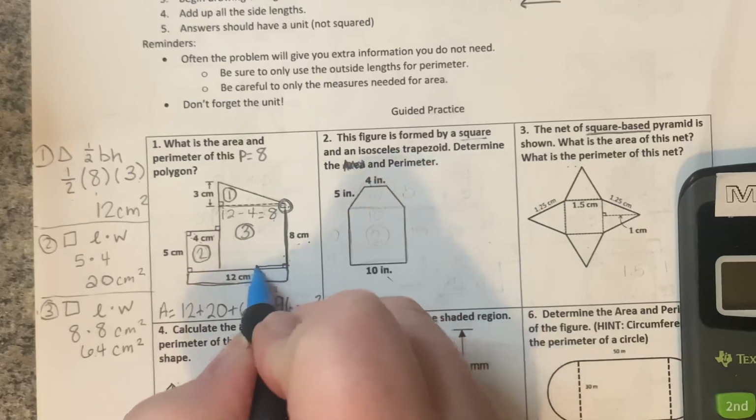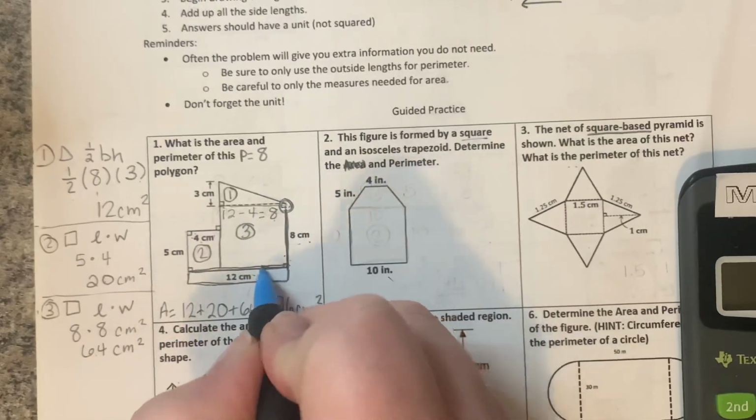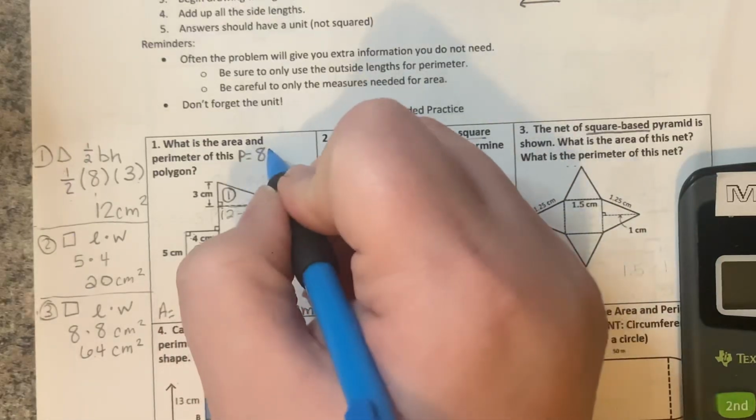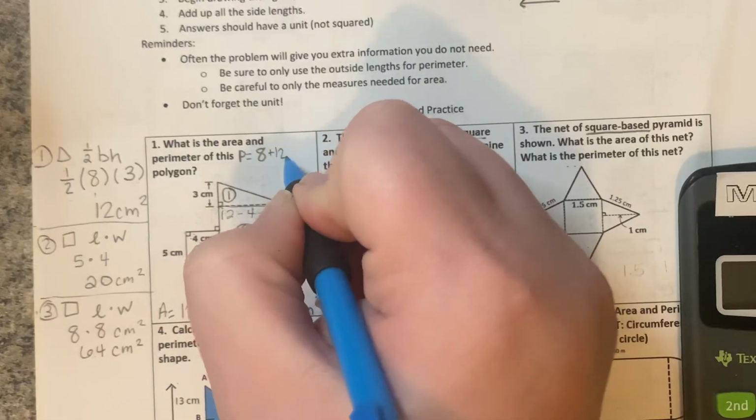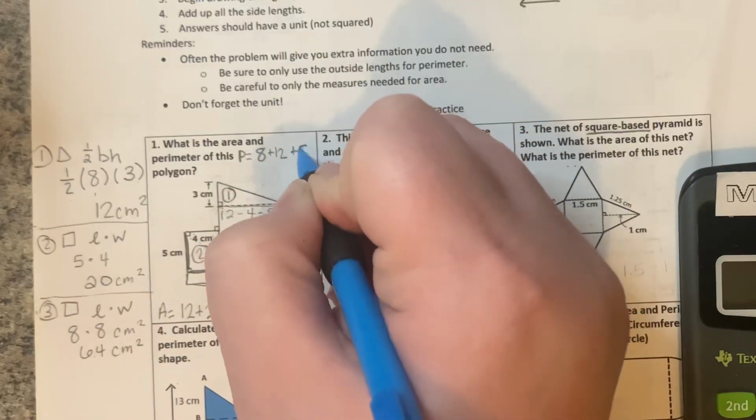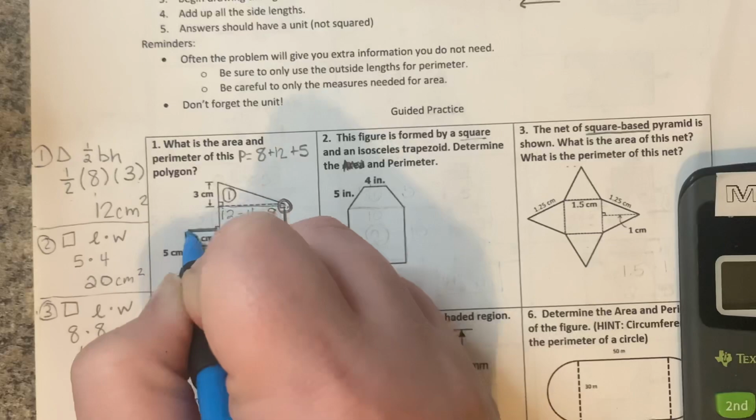Now I'm going to go down here and draw the long side. This is why they included that 12 there. You needed it to find the perimeter. So I'm going to do 8 plus 12. Now I'm going to find this side of 5. This side is 4.